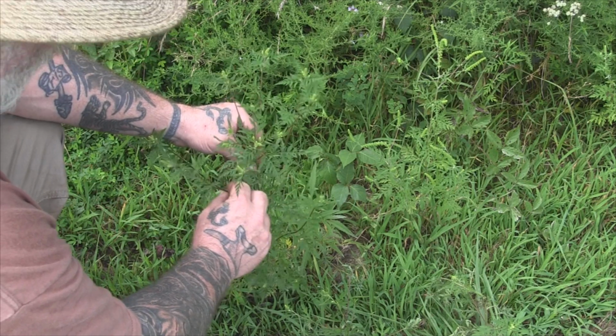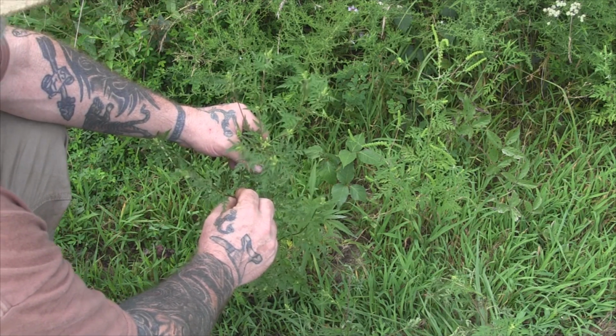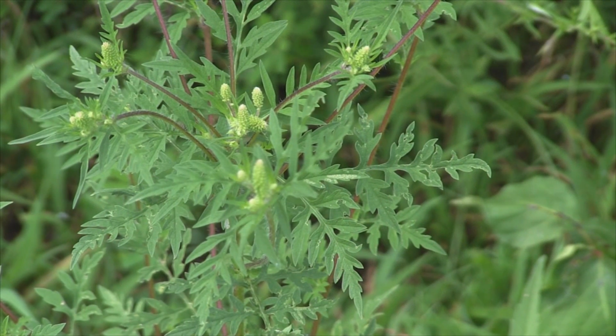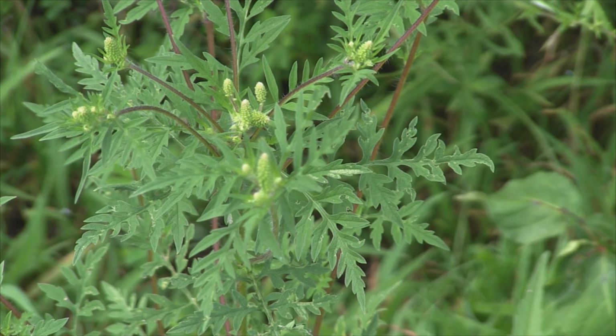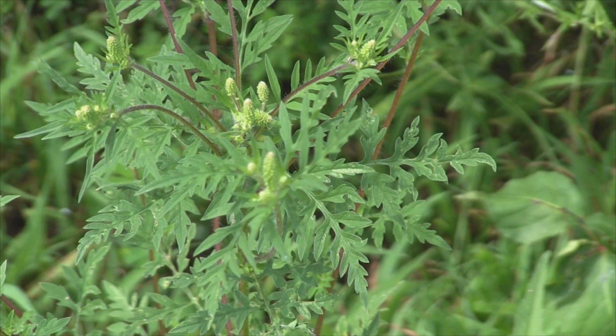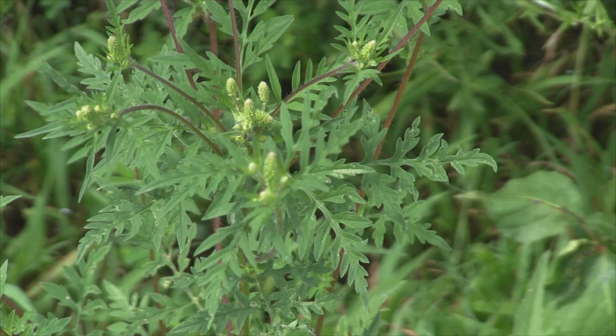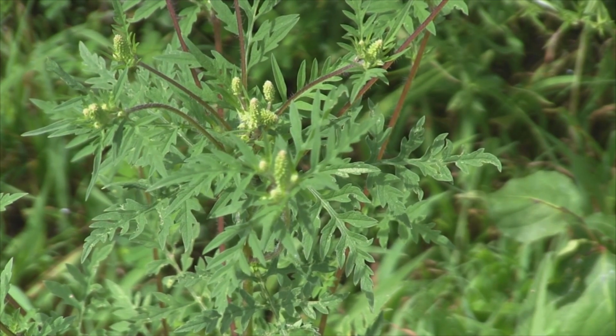But you don't want to confuse this with something like poison hemlock, so be careful of that. Okay, that's about as close up as I can get for you to the plant itself and give you a look at the flower buds, the leaves, and the color of the stem and things like that. So I hope that helps you out. Now this is the common ragweed, and we're also going to look at giant ragweed in just a second.